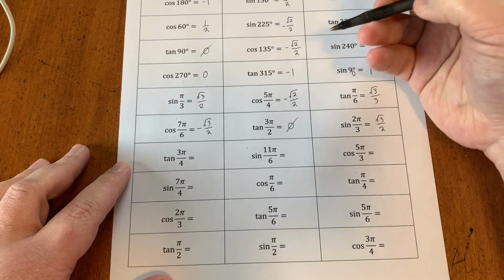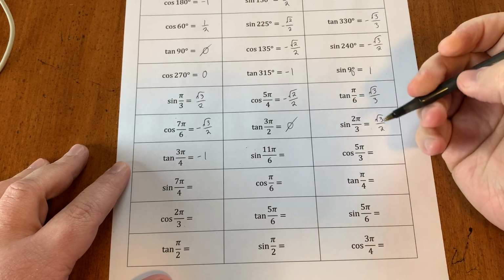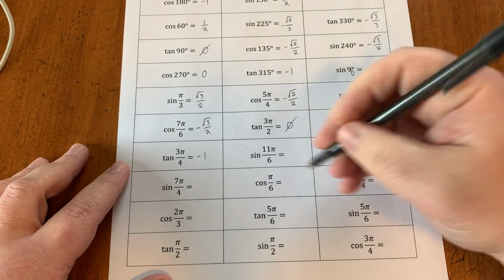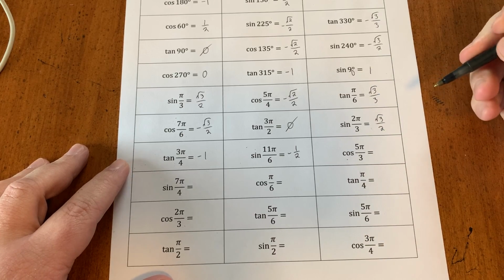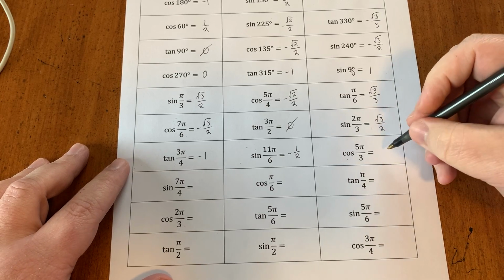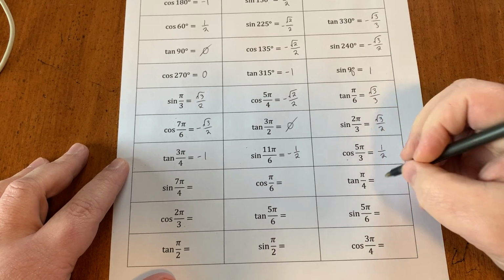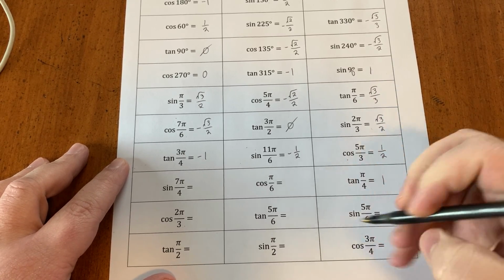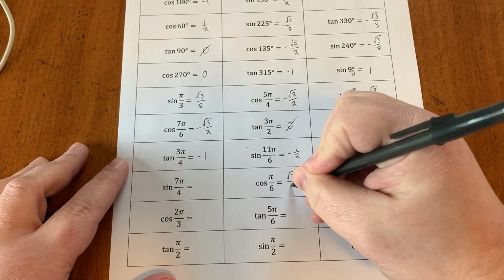Tangent of 3 pi over 4 is tangent of 135, so that's negative 1. Sine of 11 pi over 6 is sine of 330, so that's negative 1/2. Cosine of 5 pi over 3 is the same as cosine of 300. Cosine of 300 is 1/2. Tangent of pi over 4 is tangent of 45, so it's 1. Cosine of pi over 6 is cosine of 30, so it's root 3 over 2.